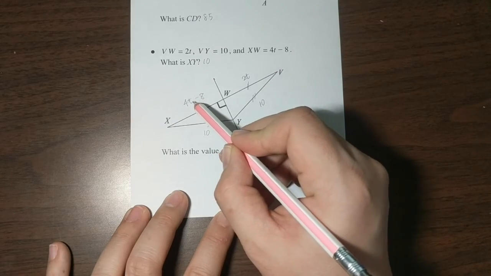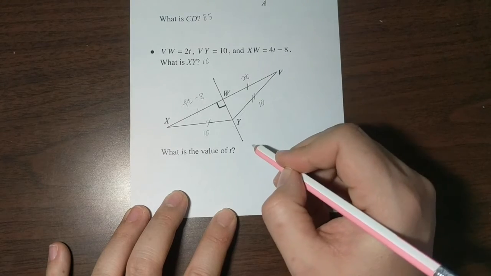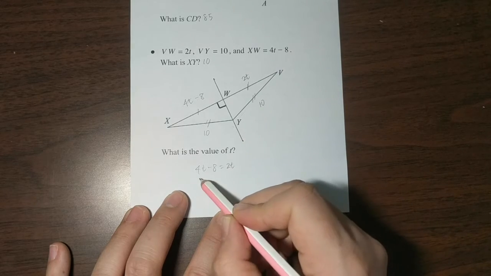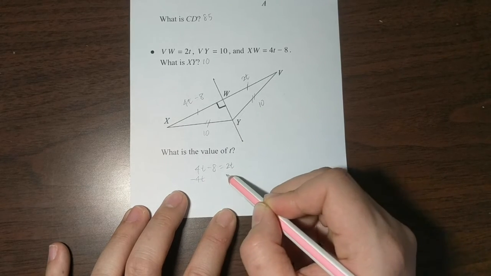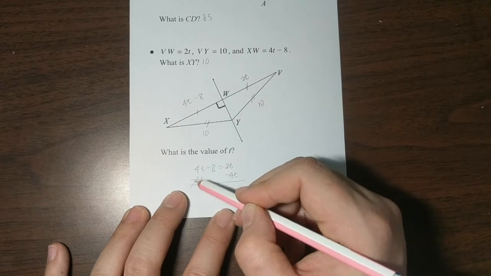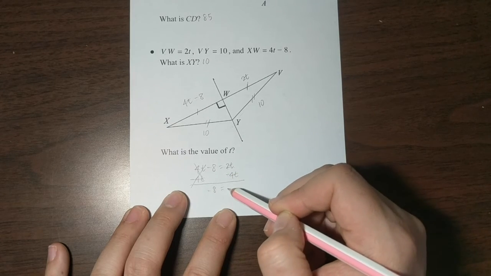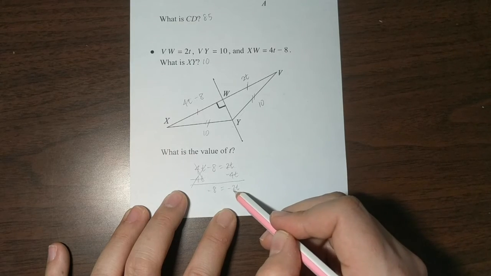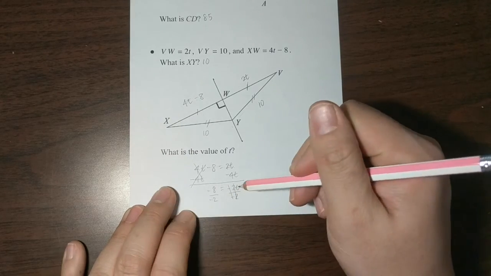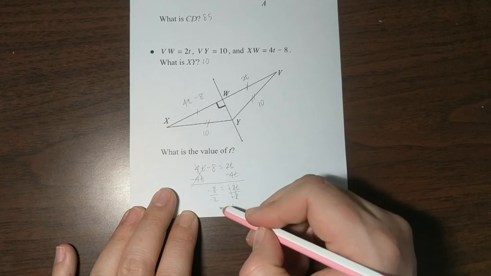Well, I know 4t minus 8 is equal to 2t because these two line segments are congruent. So 4t minus 8 equals 2t. Then I move t with t. So 4t minus 4t is 0. Then negative 8 comes down. 2t minus 4t is negative 2t. Then to eliminate negative 2, I divide. So negative 2 becomes 1, and I'm left with t equals negative 8 divided by negative 2, which is 4.